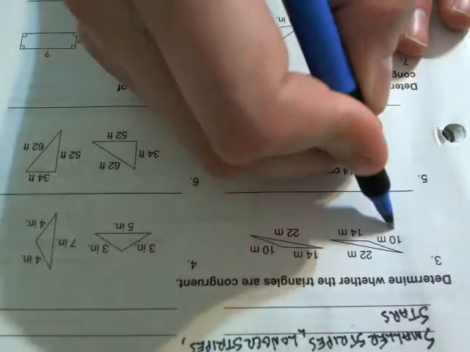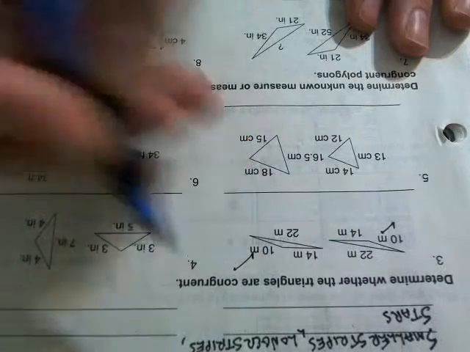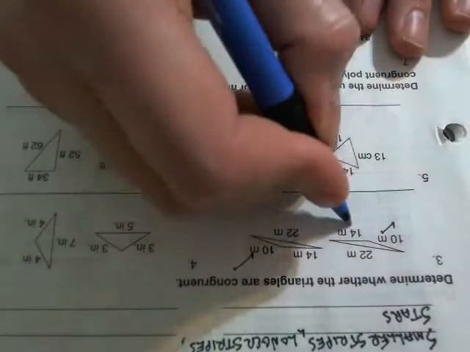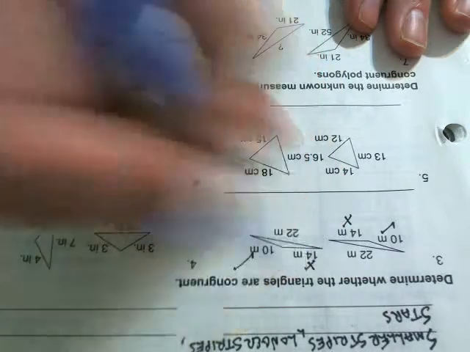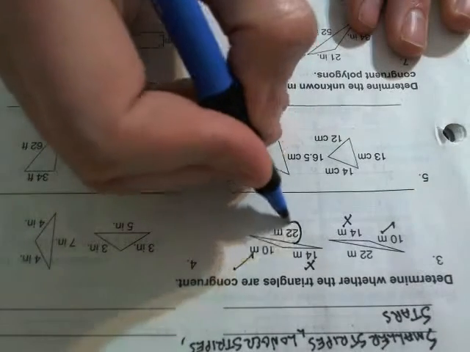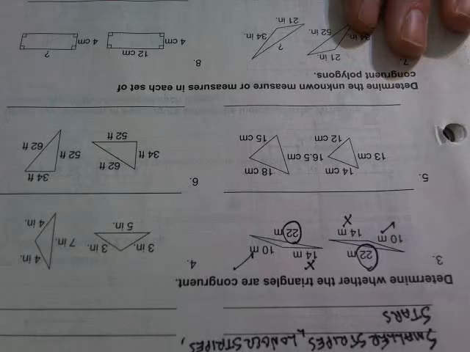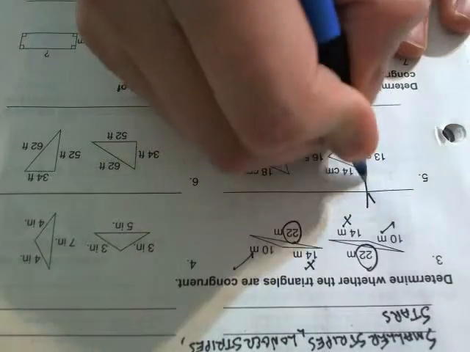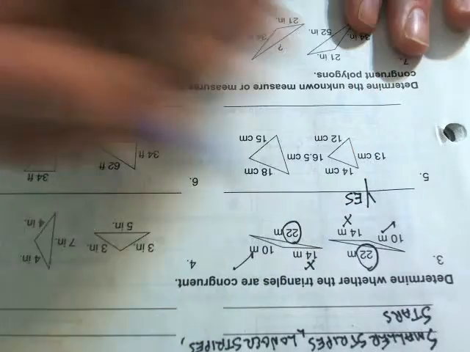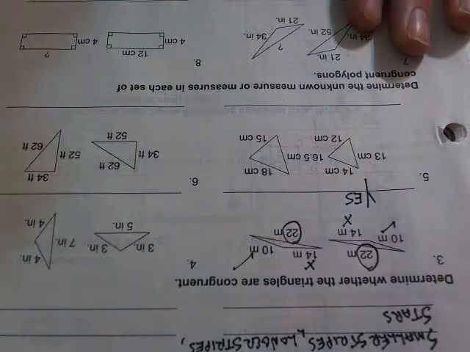So, as we look at what we've got here in question number 3, let's take a look at the side measures. In question 3, we've got a 10 and a 10 in different triangles, a 14 and a 14 in different triangles, and a 22 and a 22 in different triangles. So since we've got 3 sets of congruent sides here, we're going to be able to say that yes, these triangles are congruent, simply by showing that we have sides that are the same in both triangles.